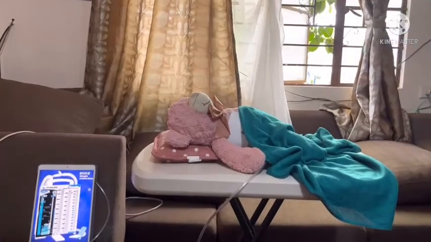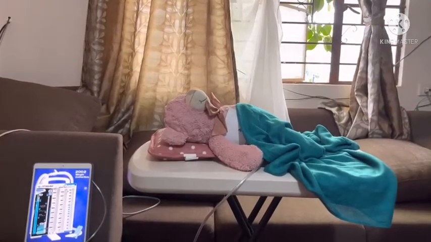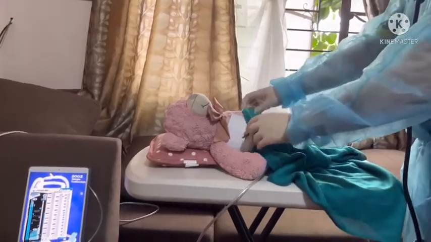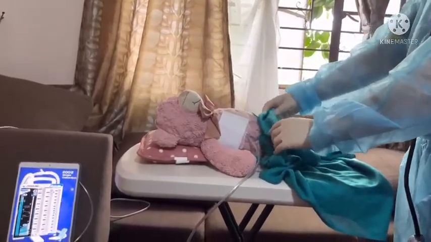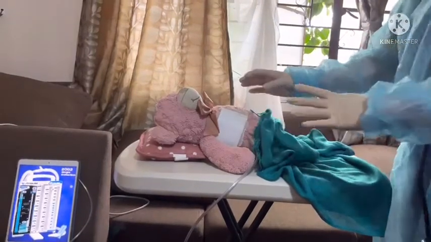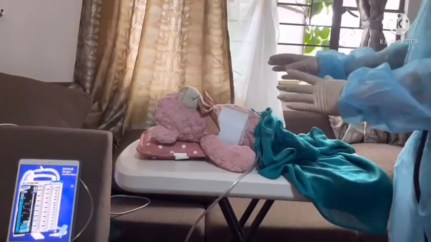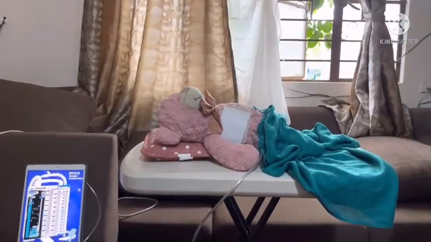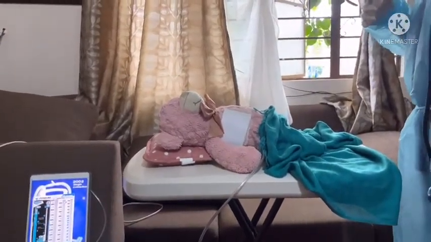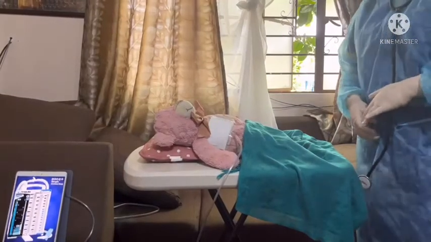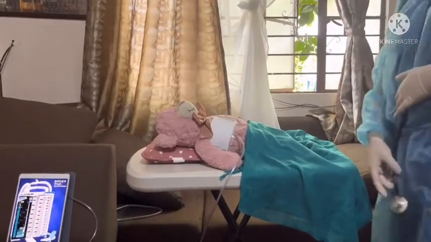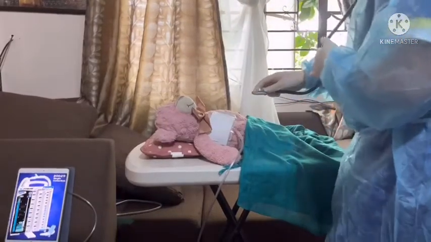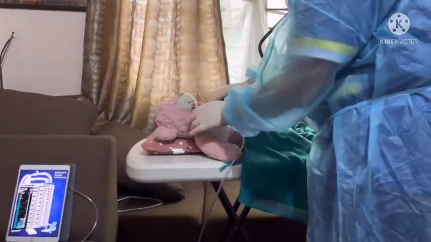Ma'am, I'm going to pull your cover. Is it okay with you? Okay, I'm going to pull the cover and expose the area. Ma'am, I'm going to assess your lungs. Take a deep breath, po.